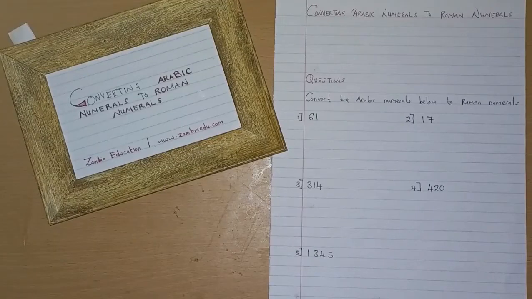Did you know that converting Arabic numerals to Roman numerals is a task which is interestingly simple? Welcome to today's lesson where we are looking at converting Arabic numerals to Roman numerals.